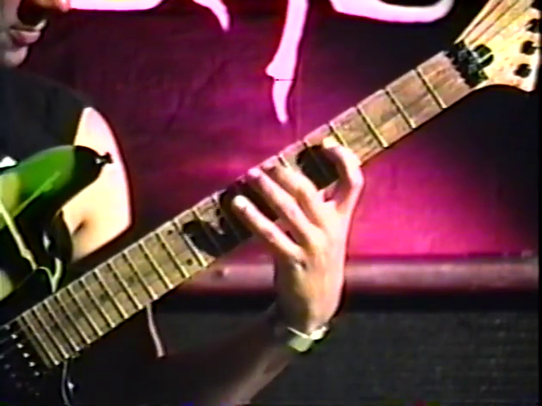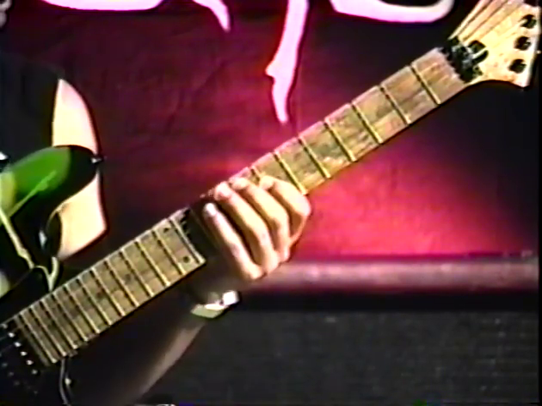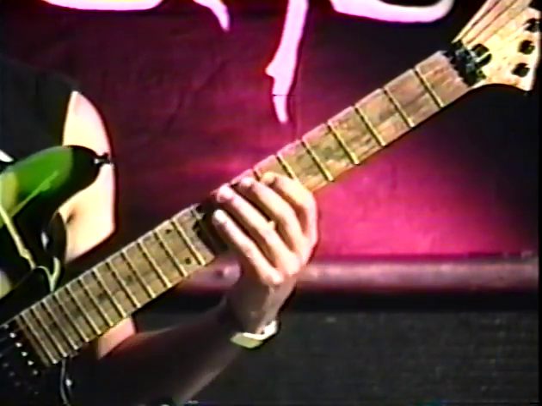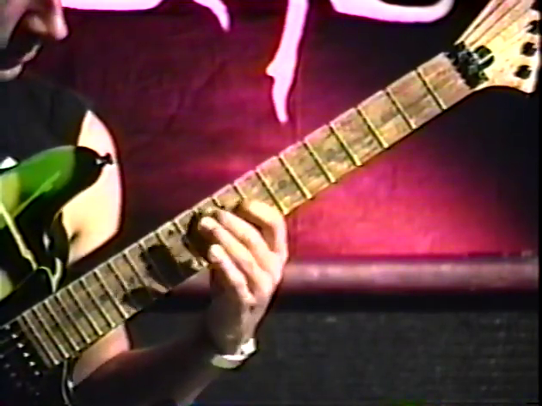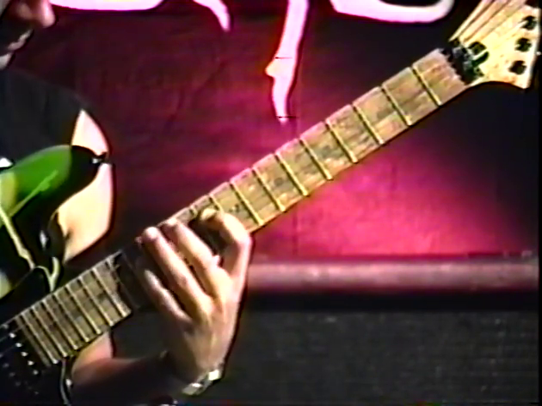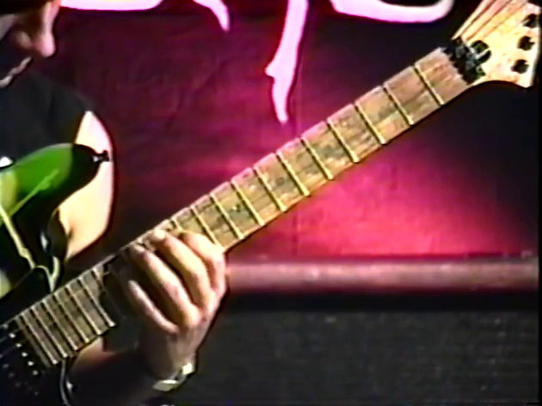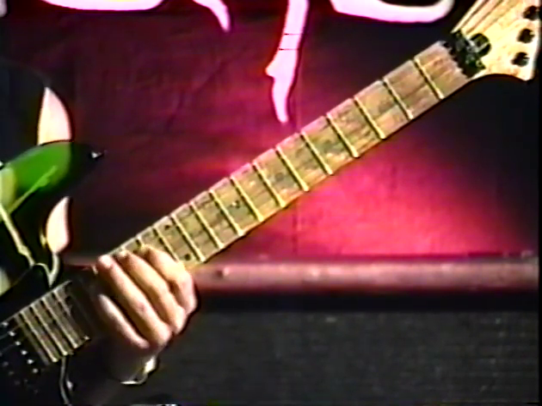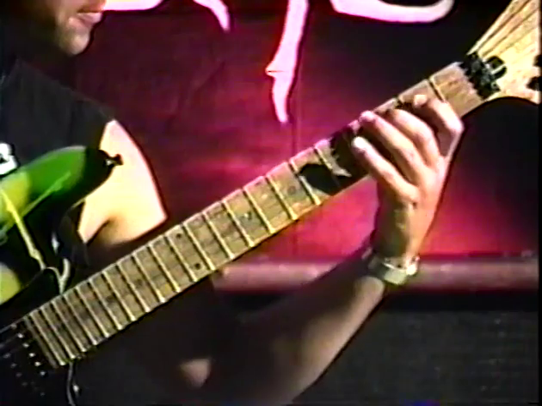E minor, to F major, to G major, to A minor, to B diminished, and C major all over again. Here we go a little bit faster.